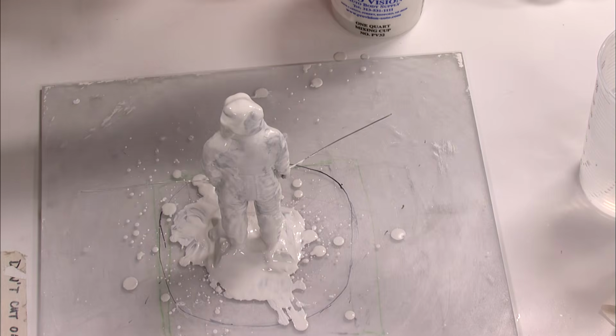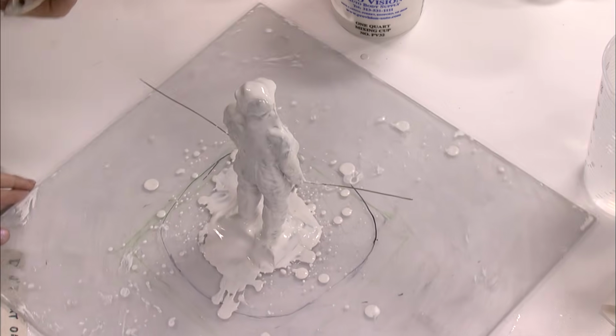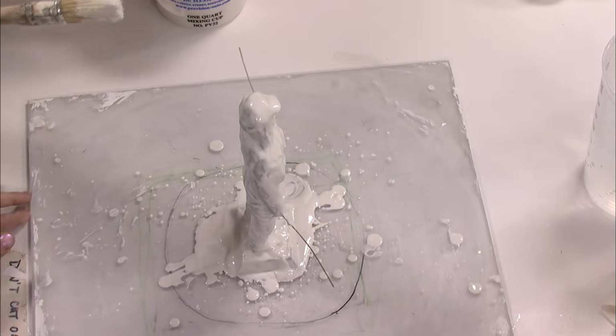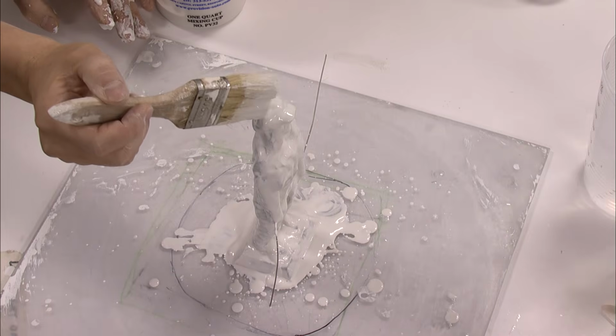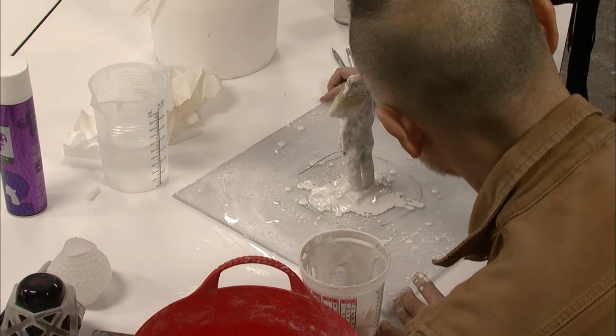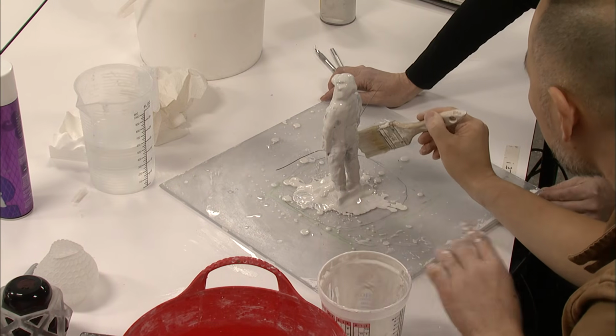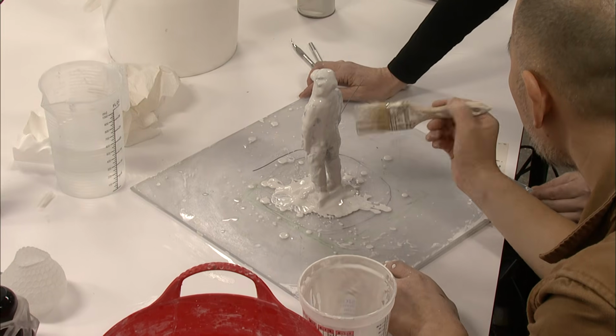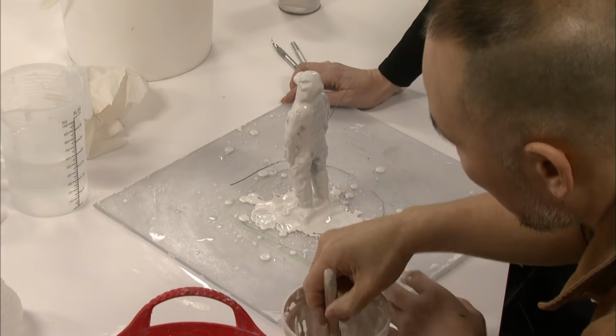And then also, I'll turn it so you can see. Really taking a look from different angles, you can see that we need to get some in between the legs, underneath the back of the hand. Okay, there we go.